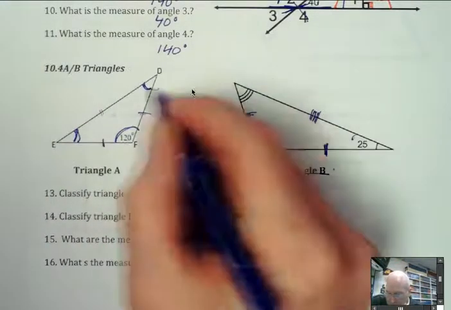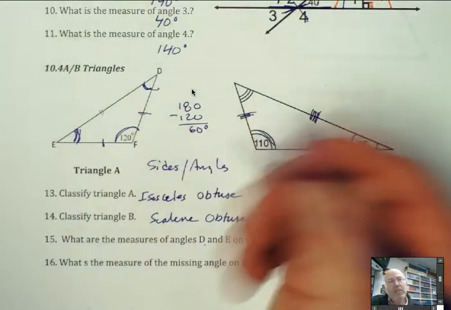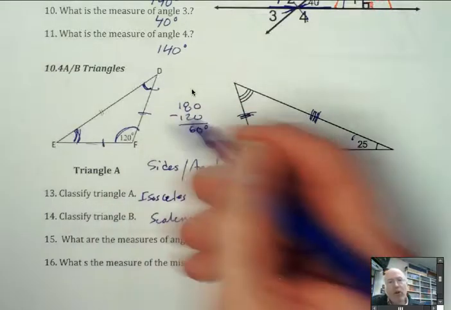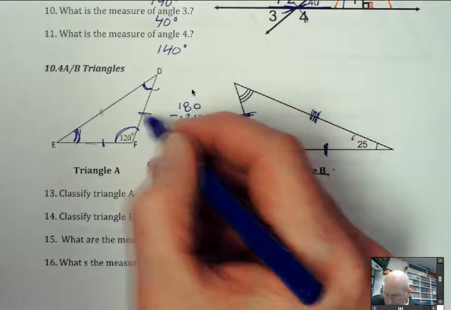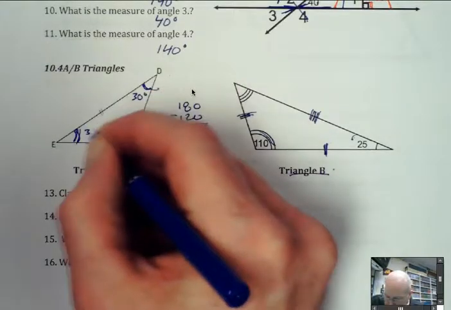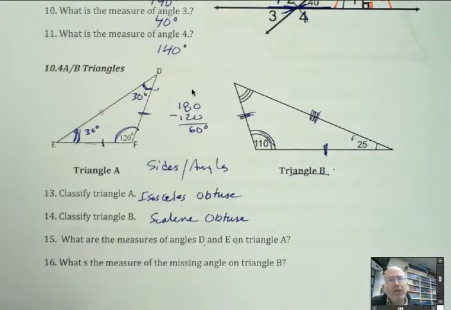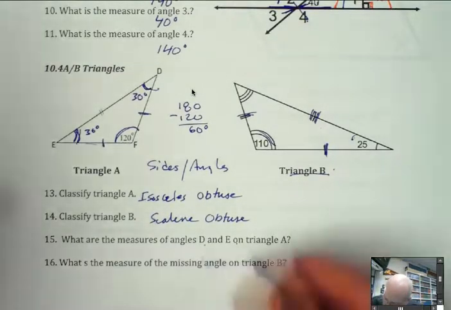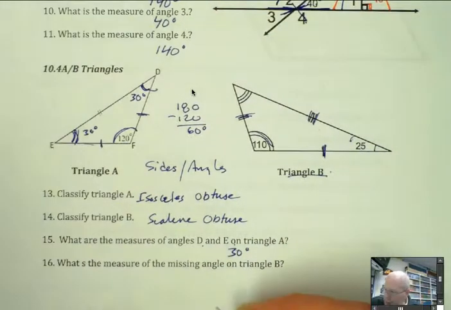And both of these angles are going to have to be the same because the legs of that triangle are the same. So if we divide 60 by 2, we find out that both of these are 30 degrees. Those magic numbers, 180 degrees and 360, we're constantly using those numbers. So D and E are both 30 degrees.